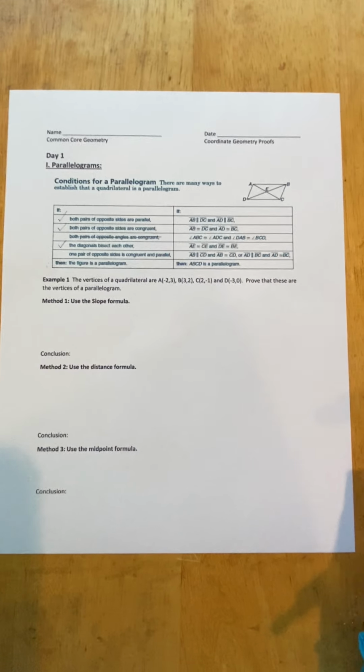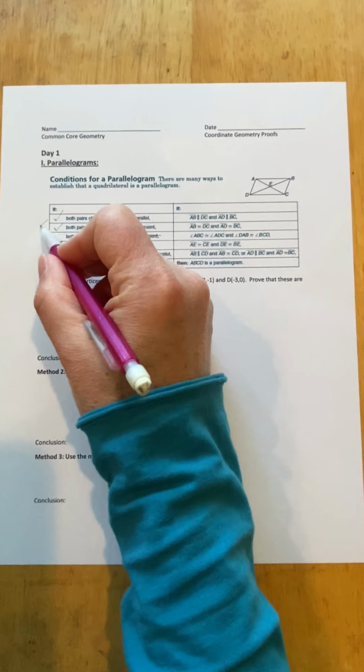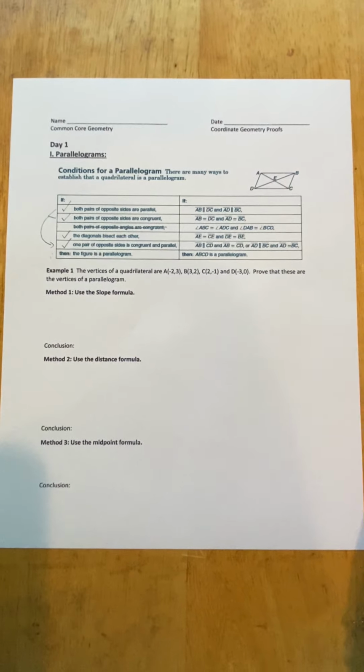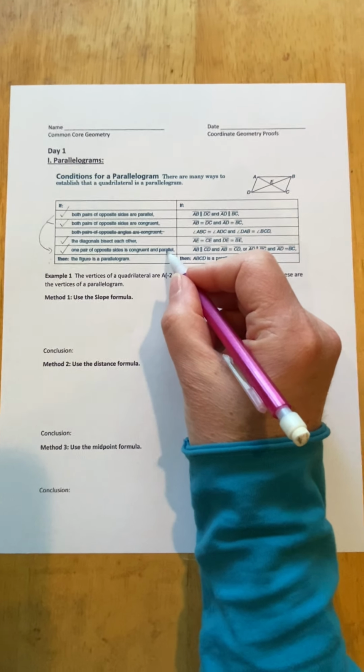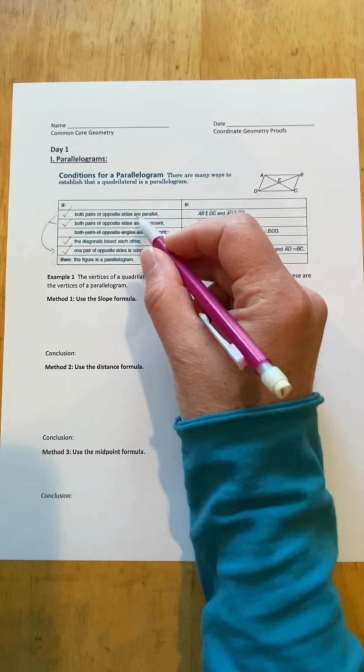And then one pair of opposite sides is congruent and parallel at the same time. Absolutely. That's just really a mix of the first 2 put together. So that one could absolutely be used. Although I'm not going to illustrate that one per se with my 3 different examples here, because again, it's really just a mix of the first 2.